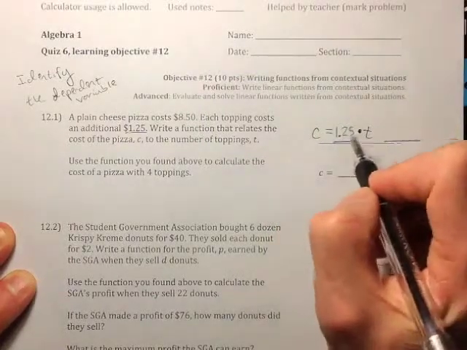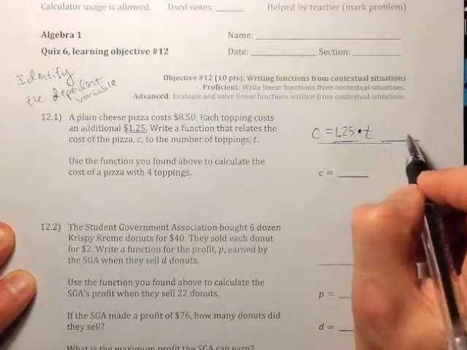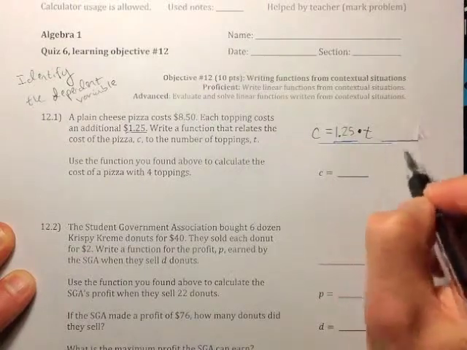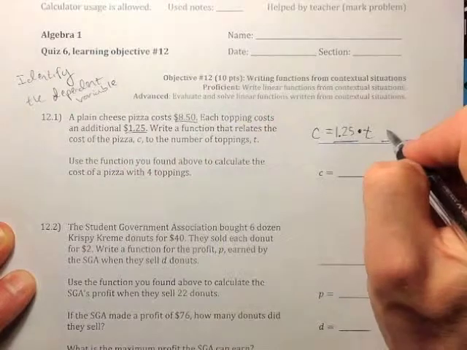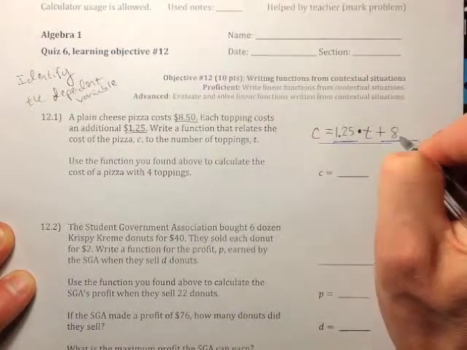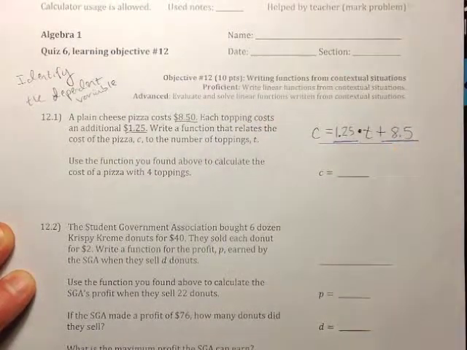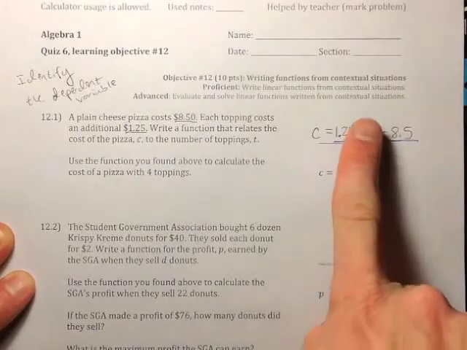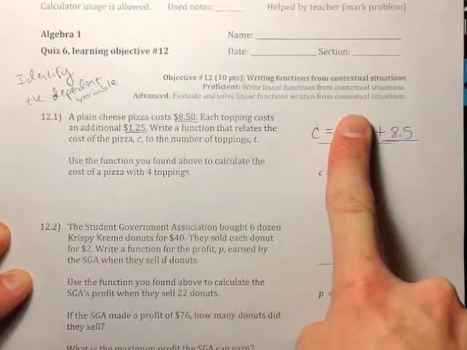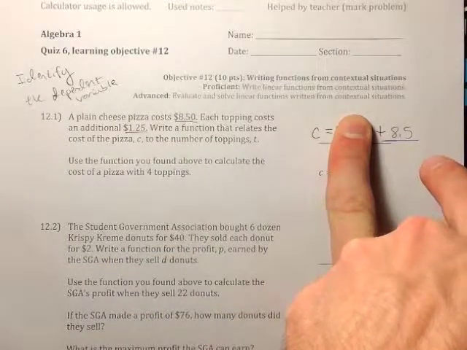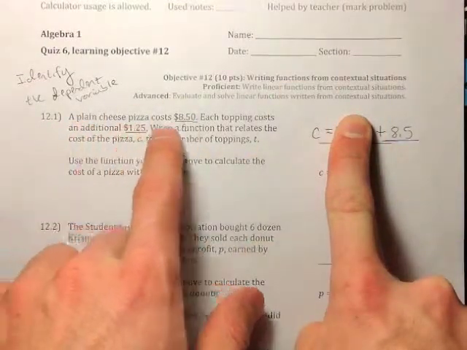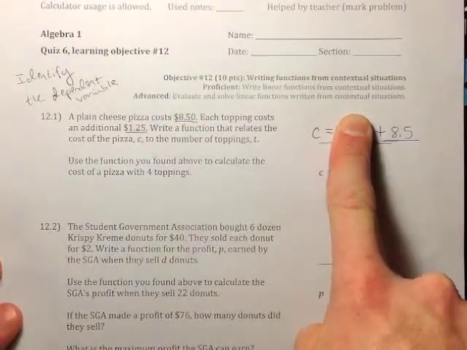Now, the final question is, what number gets added or subtracted? Well, in this case it's 8.5, and we're going to add that, 8.5. This means that even if we didn't have any toppings, the cost of the pizza would be $8.50, because that's the cost of a plain cheese pizza with no toppings.